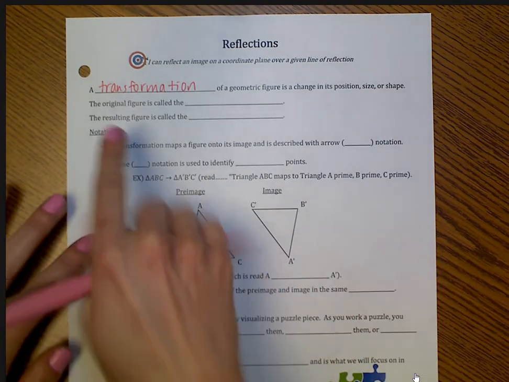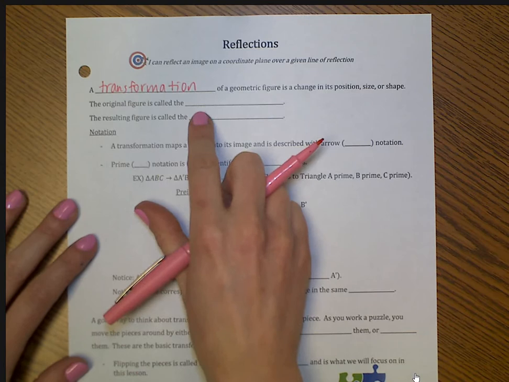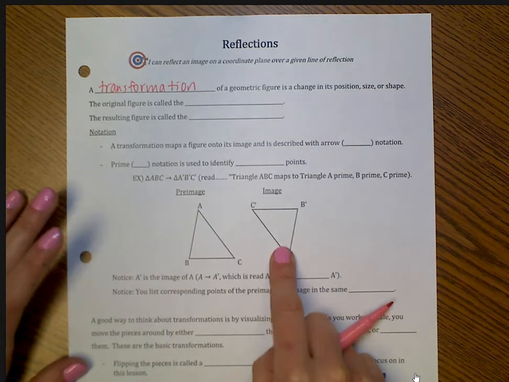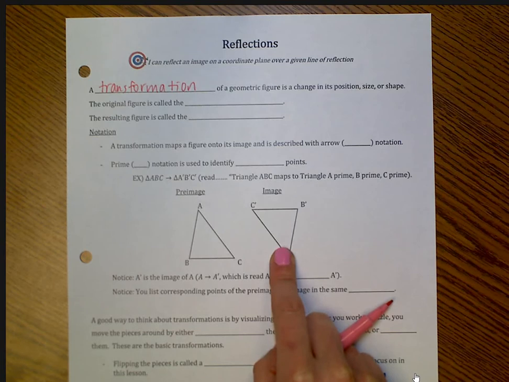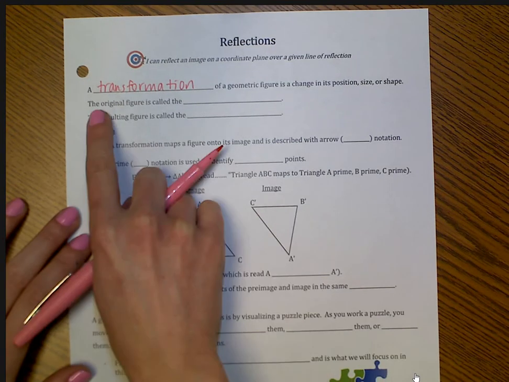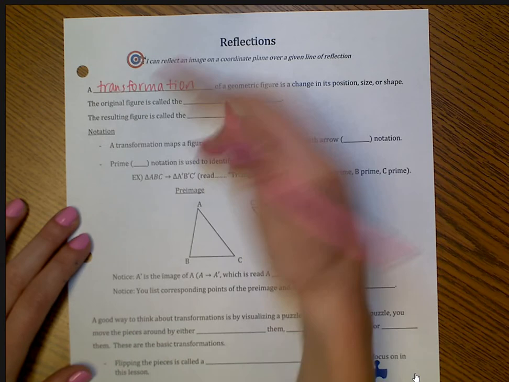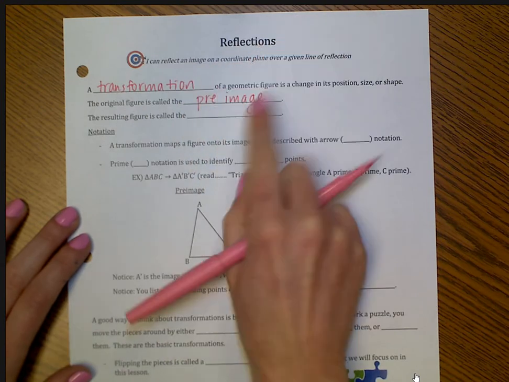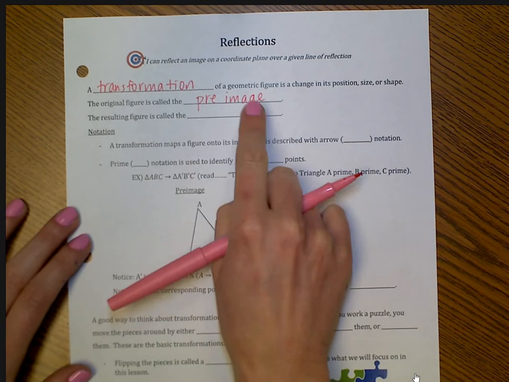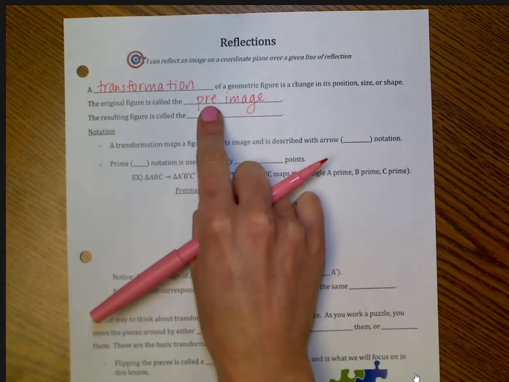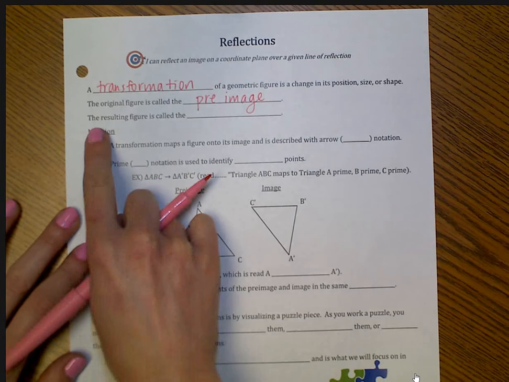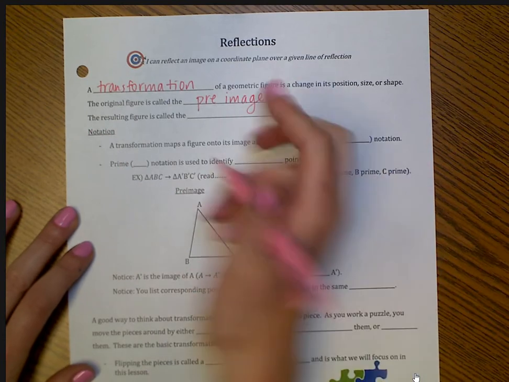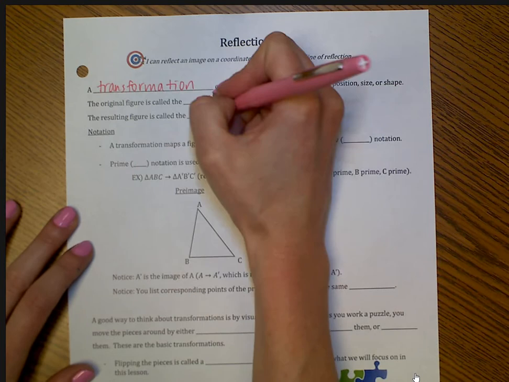Now, there's going to be two images that are going on, and that's the one you start with and the one you end with after you reflect it or rotate it, whatever we do. The original figure is called the pre-image. Pre means before, so it's the image before you do anything to it. After you reflect it or change its size, shape, or position, the resulting figure is called the image.